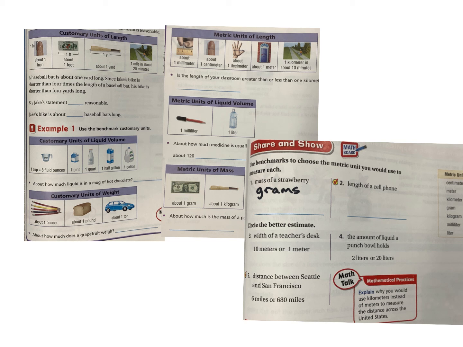And in comparison, let's look at the customary measurement of weight. Would I compare it to a ton? Would I measure it in pounds? Or would I measure it in ounces? I would go with the smaller one, right? So I would use ounces for number 1, for the strawberry.